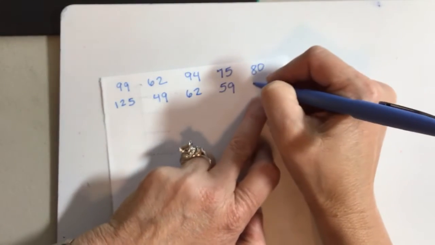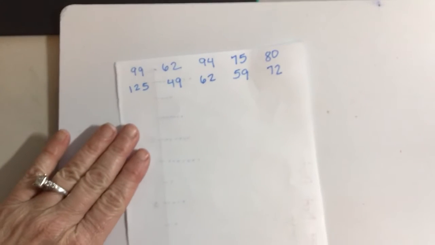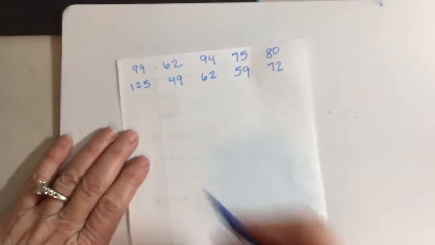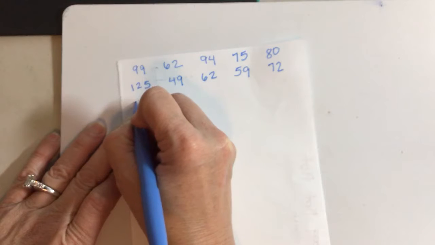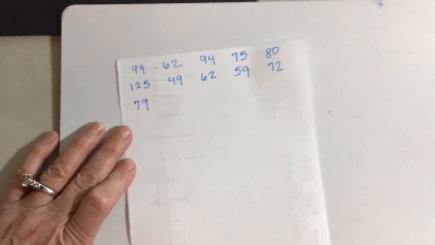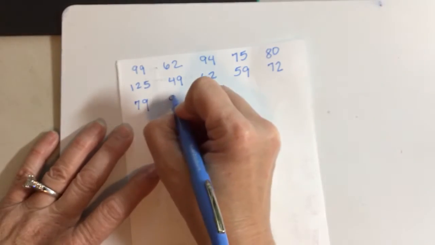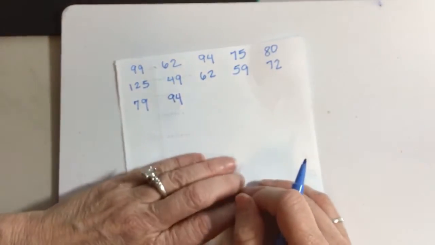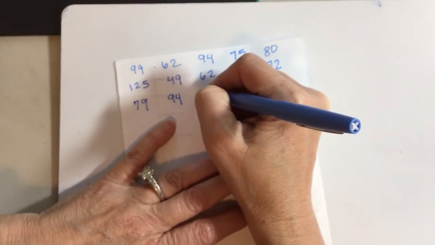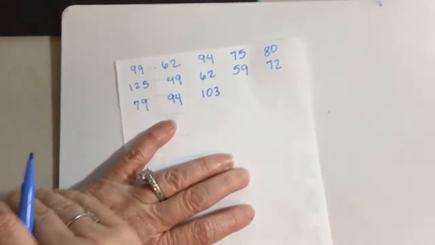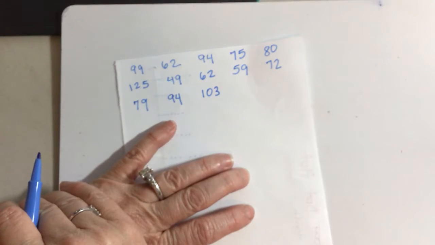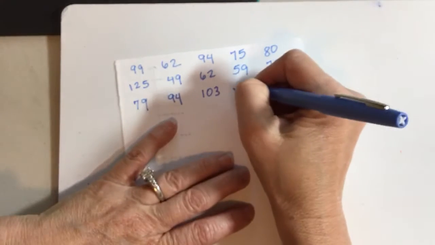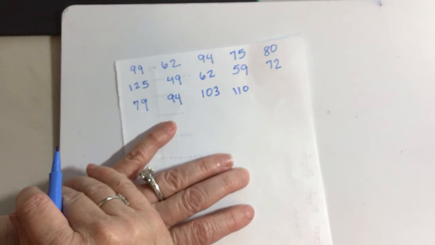Declan said that he did 72 minutes of math work. Let me do just a little bit more. Let's see some of the other students who normally will email me back when I ask questions. Lila said that she did 79 minutes of math work. And Zoe said that she did 94 minutes of math work. I'll keep going. Caleb said that he did 103 minutes of math work. Let's see. Carollos did 110 minutes of math work.